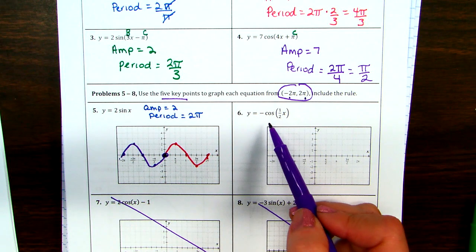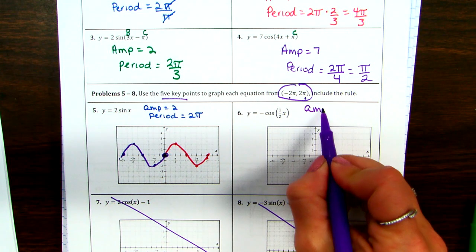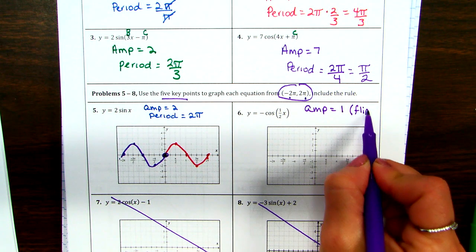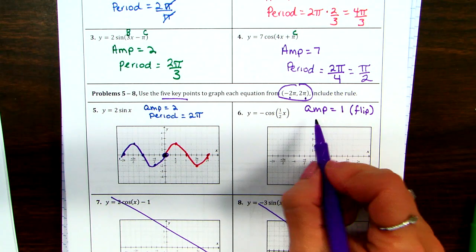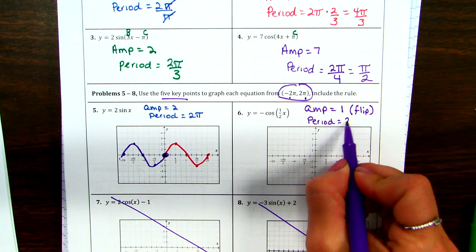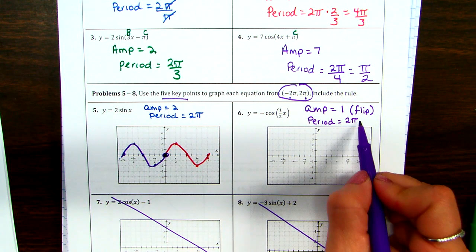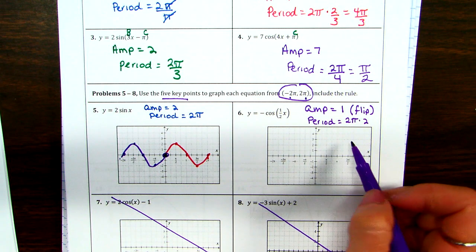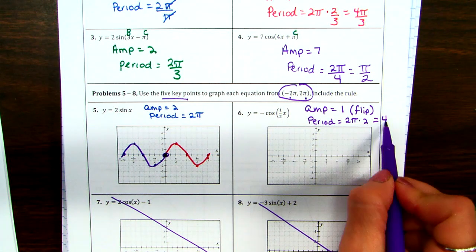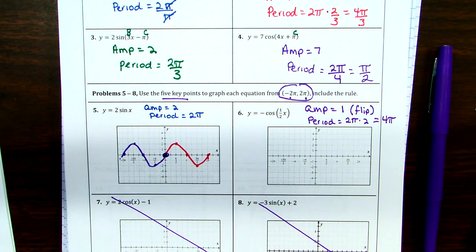Okay? Same thing here. Amp is 1 with a flip, right? And our period is 2 pi times 2, keep change flip, 1/2 becomes 2, is 4 pi. Okay, understand, this is the thing I was telling you can be tricky. Listen to me, my darlings.